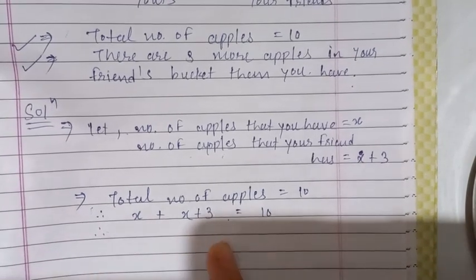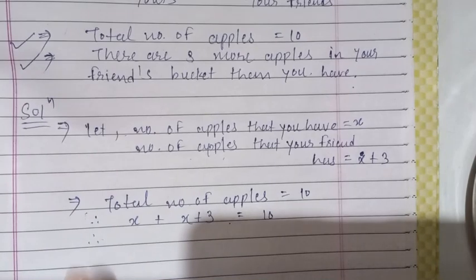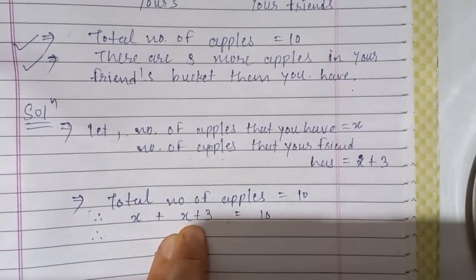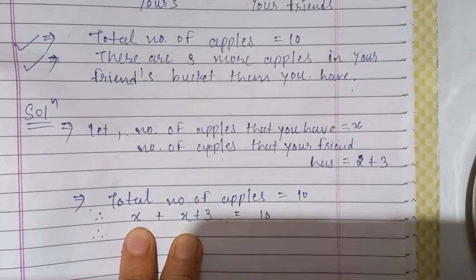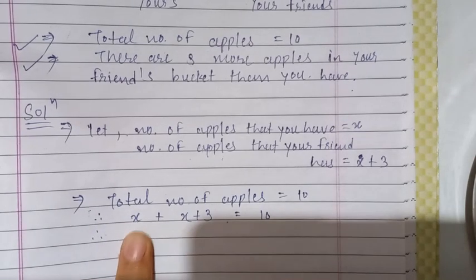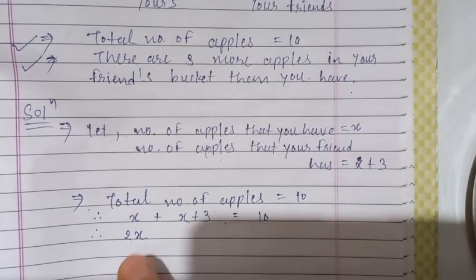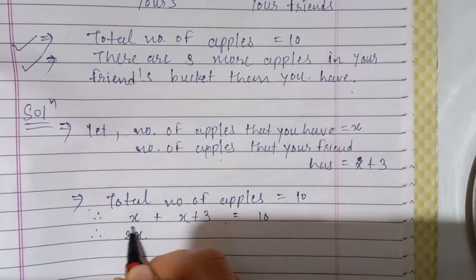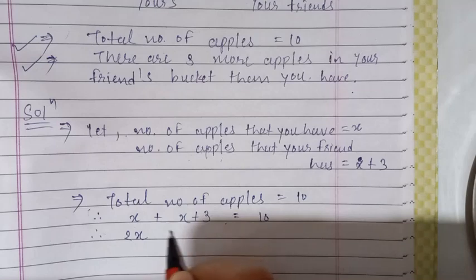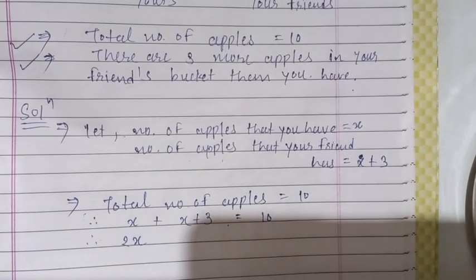Now the main thing is, here is 1x, here is 1x. 1x plus 1x, how many x do you have? 2x. This is the simple addition of the coefficients of the variable, because the coefficient of x is 1. And one thing you have to remember: whenever you add variables, you can add only those terms which have the same variable.